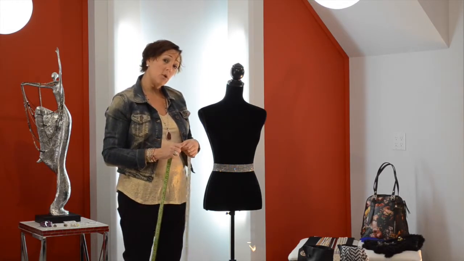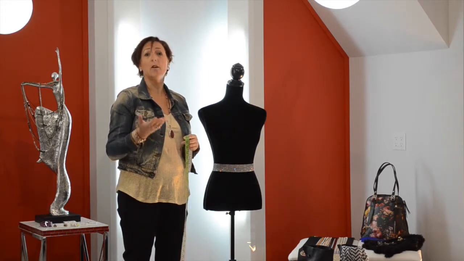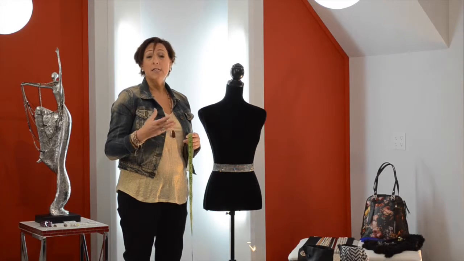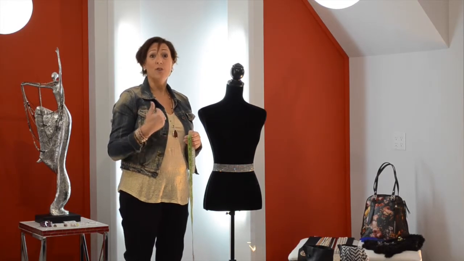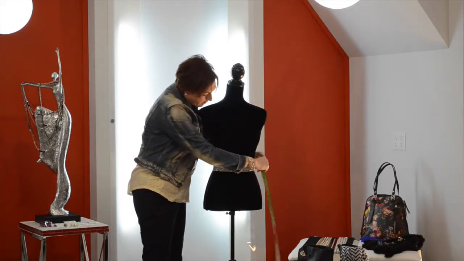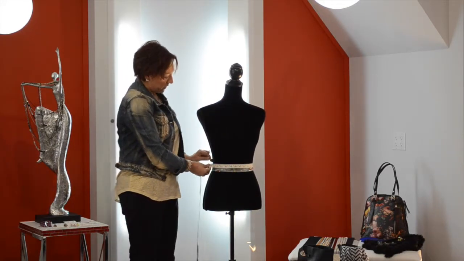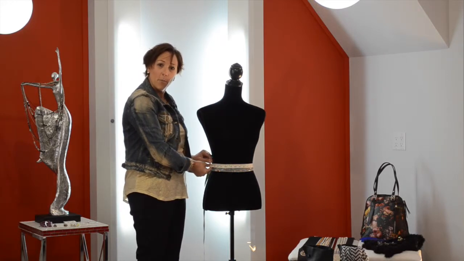So you're going to take the measurement for your natural waist first. That means if you're buying a pair of pants or a skirt again, you need to make sure that it's going to sit on your natural waist. To do so, you just take again your measuring tape, you go at the narrowest part of the waist and you just measure. There you go.